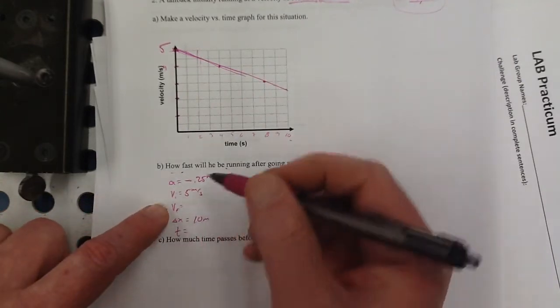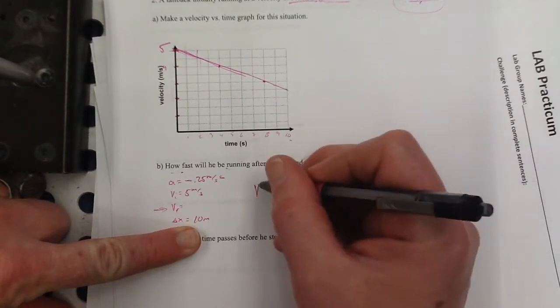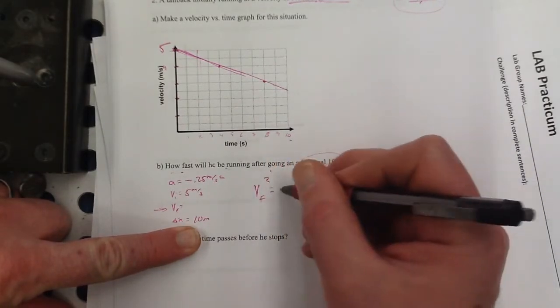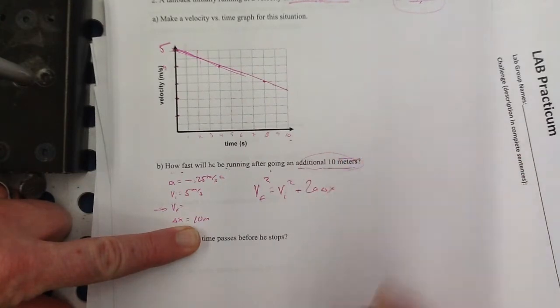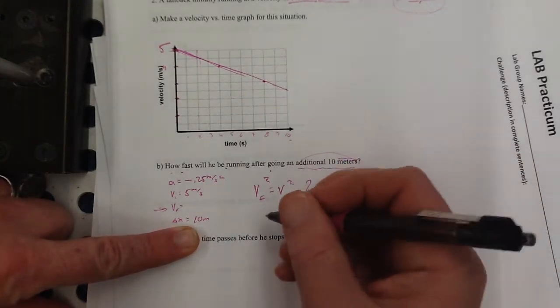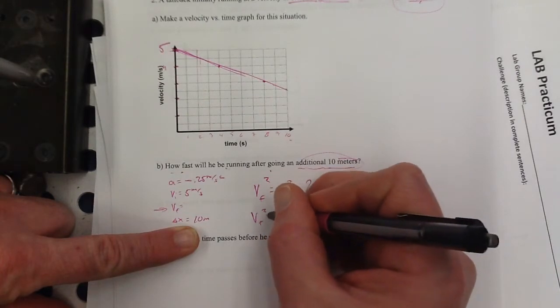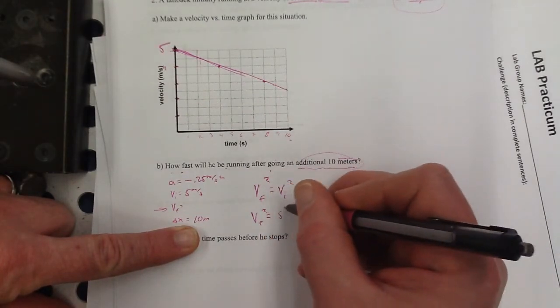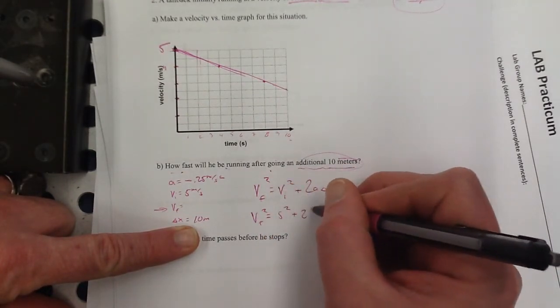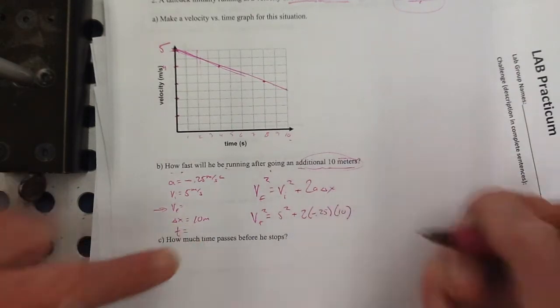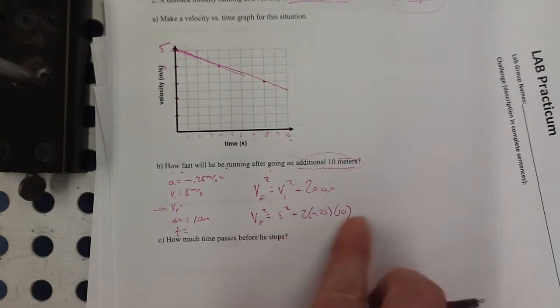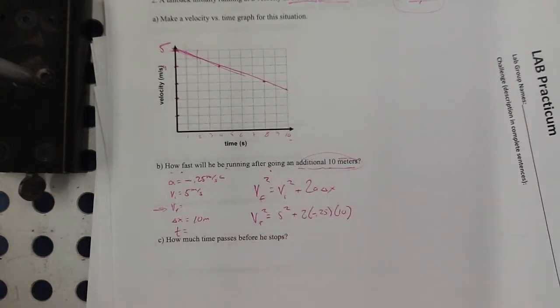So that looks like I want the Vf squared equals Vi squared plus 2a delta x. So Vf squared is equal to 5 squared plus 2 times negative 0.25 times 10. And I'll figure out what that is and then take the square root of it.